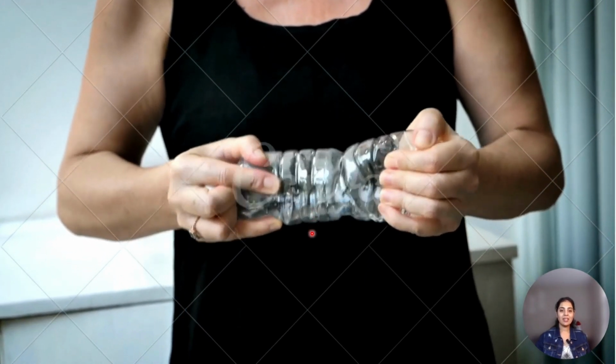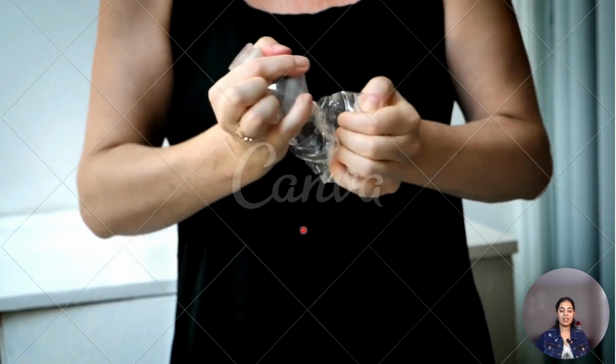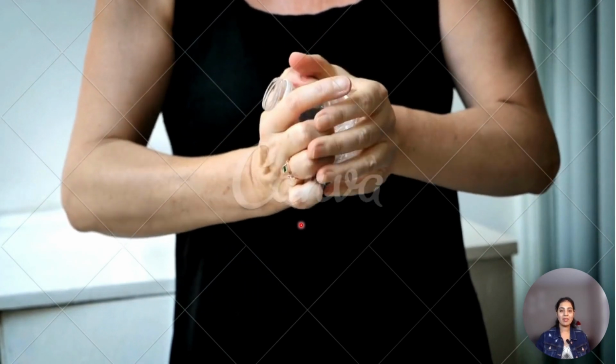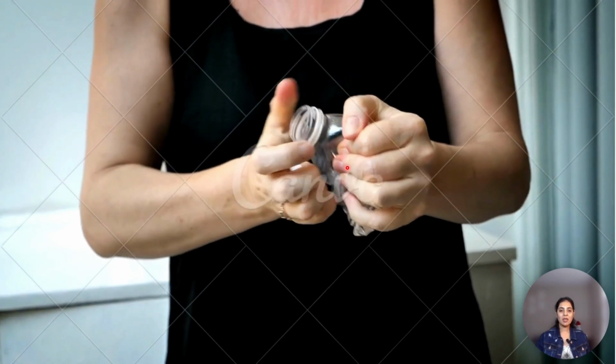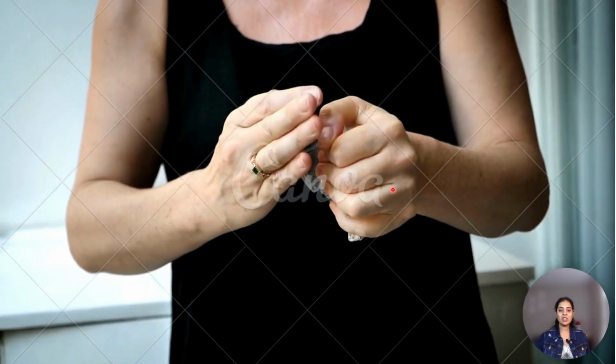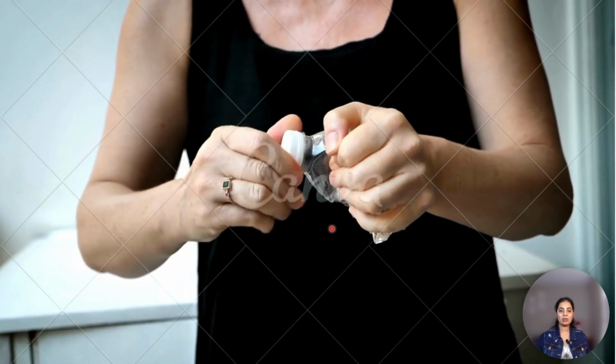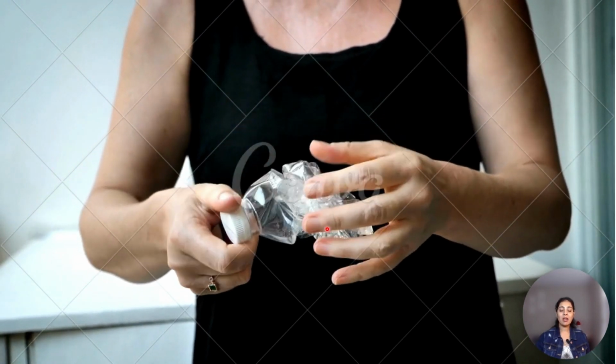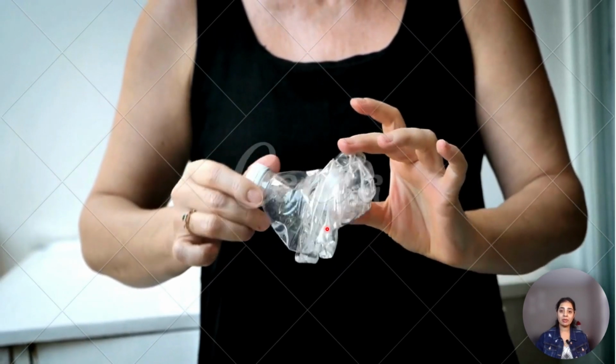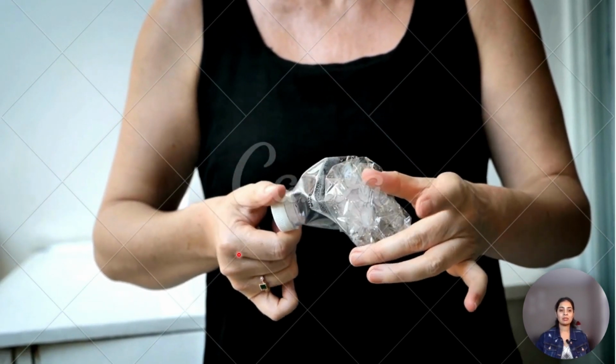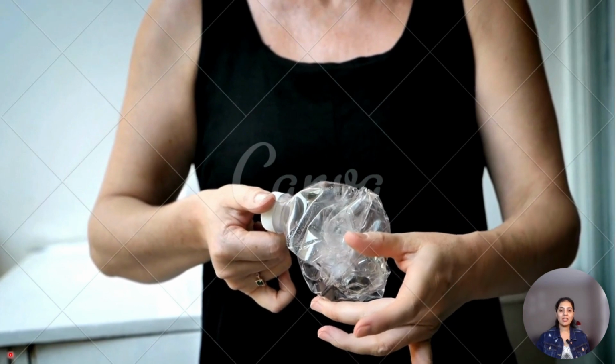Here, see, the crushing is done. So the shape of the bottle is completely changed because of the applied force. See?